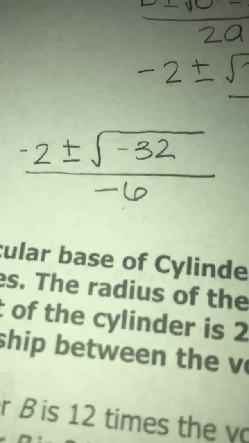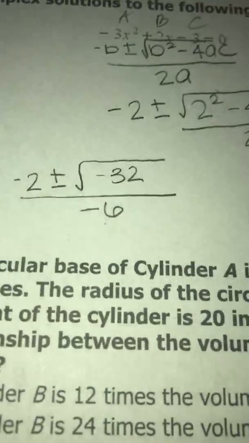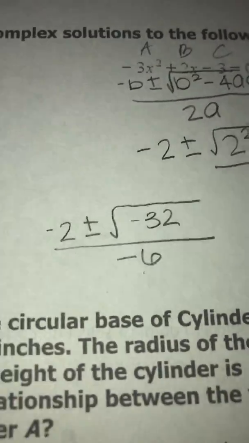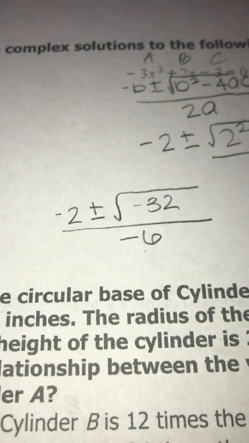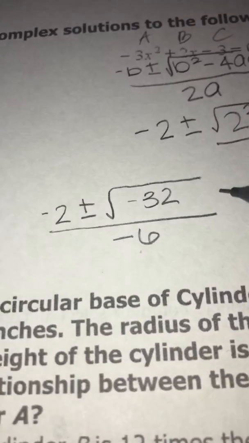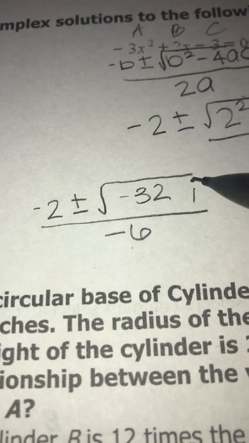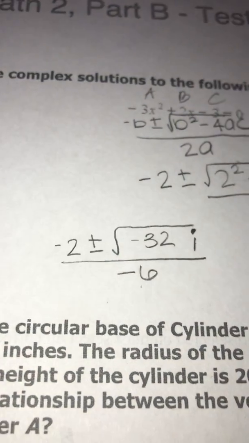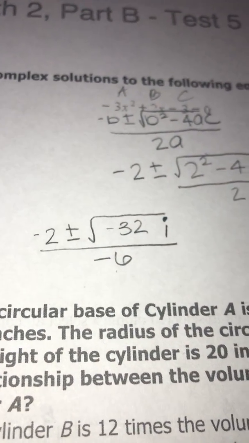Okay? And now, since there is a negative under the square root, that now gives us a complex equation here. So we're going to have to put the little i right there showing that. Okay? And so now what we're going to do is we're going to go over here and factor out 32.